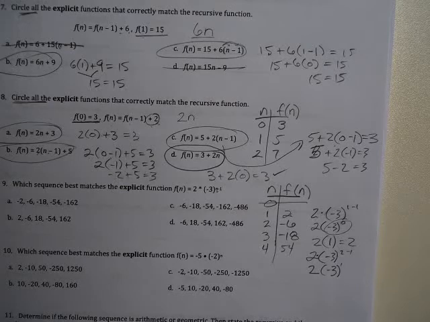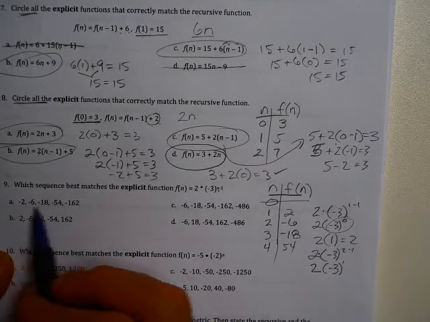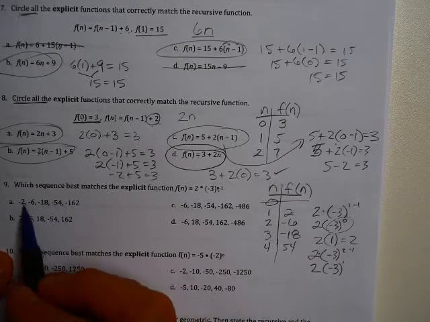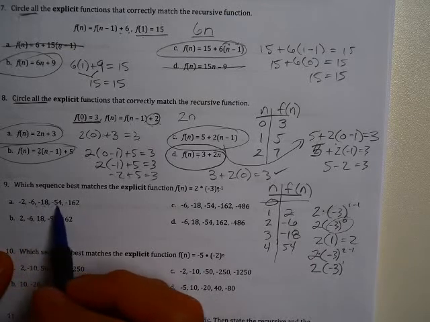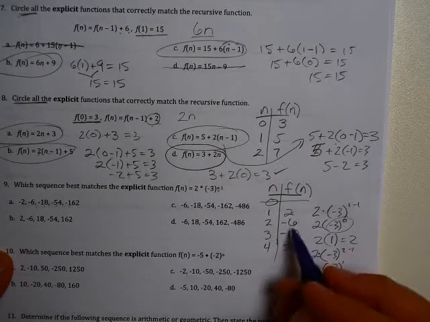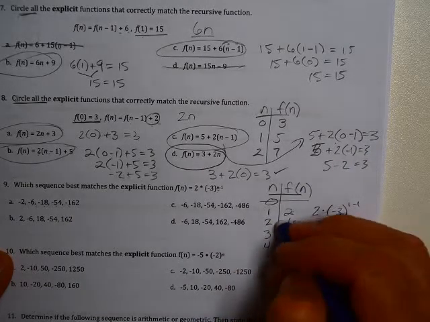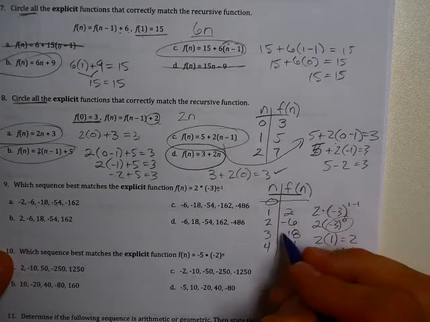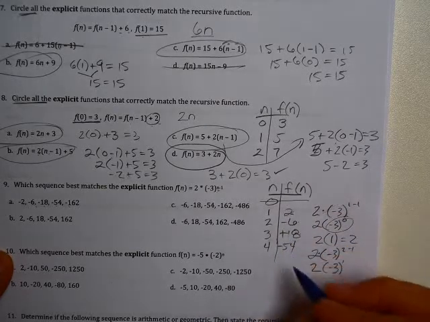So I look at my values here, and I need to match them here. It looks to me like A looks good, but everything here is negative, where I'm going opposite. Oops, wait a minute. Negative 6 times negative 3 should be a positive 18, my mistake. And then the 54 should be negative.